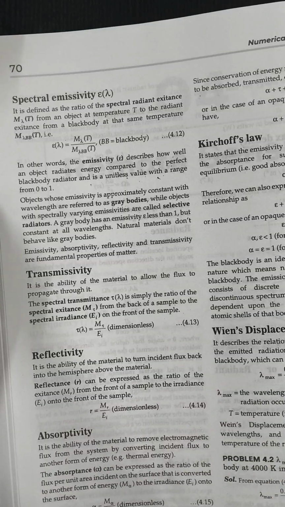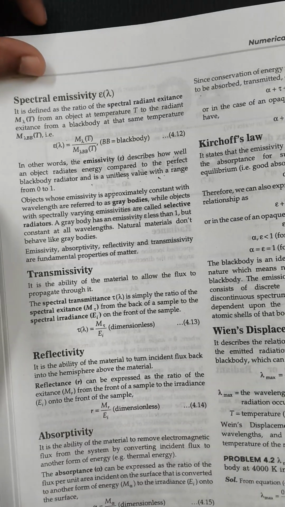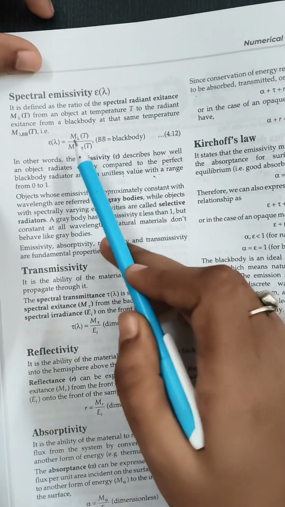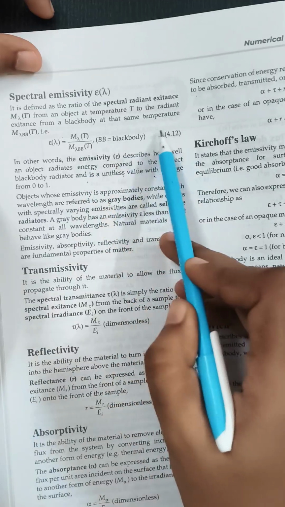So what is it in mathematical terms? Epsilon lambda equals M lambda T upon M lambda BB T, where M lambda BB T is for the black body. What is BB? Black body.